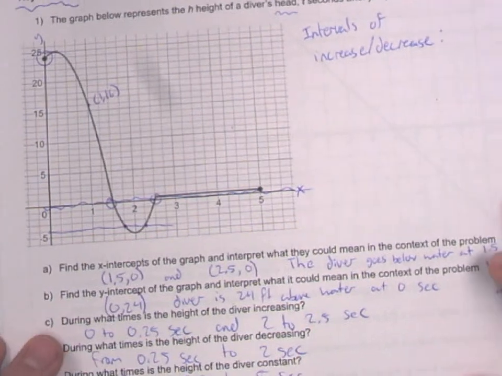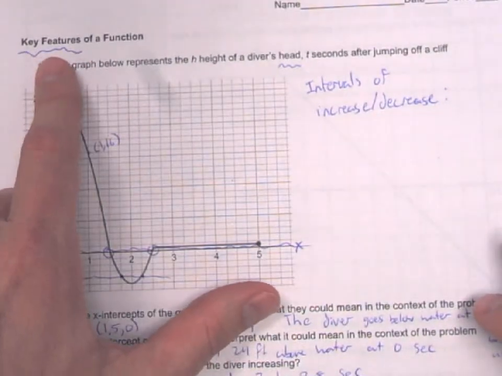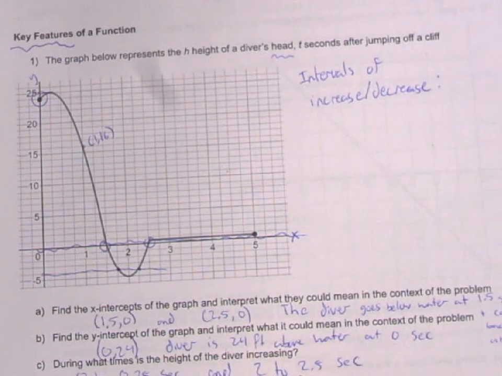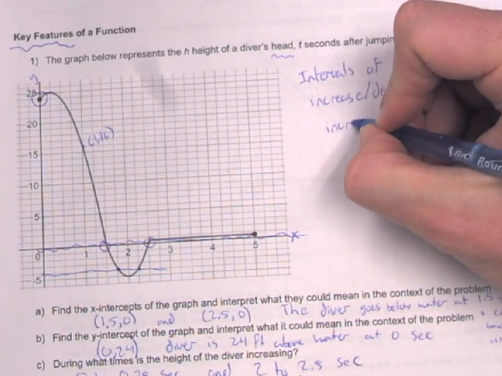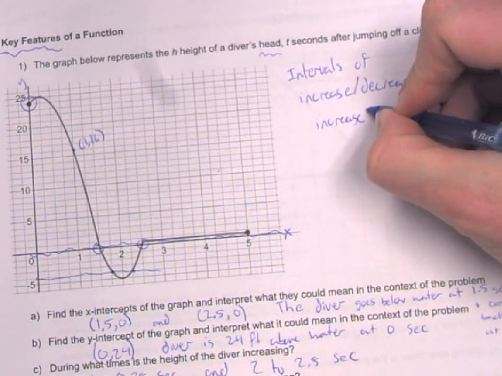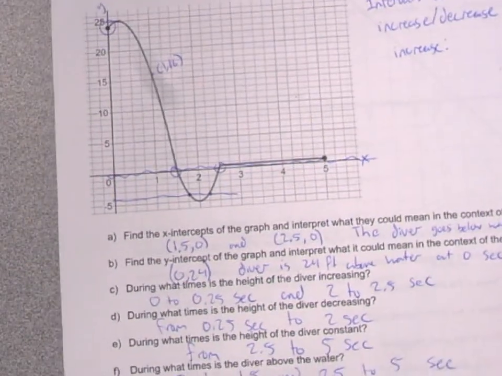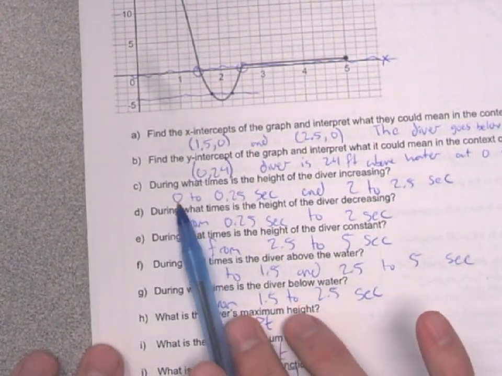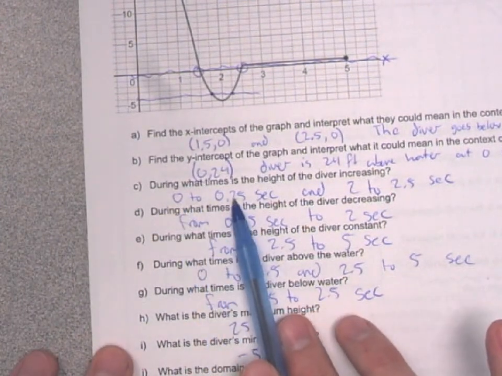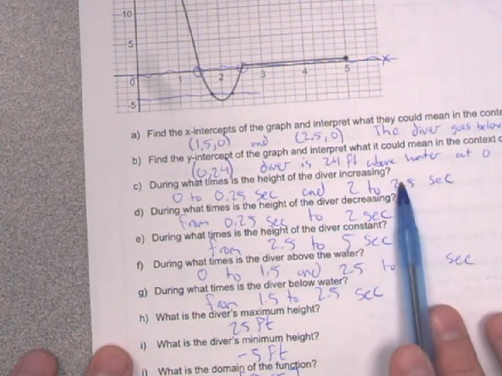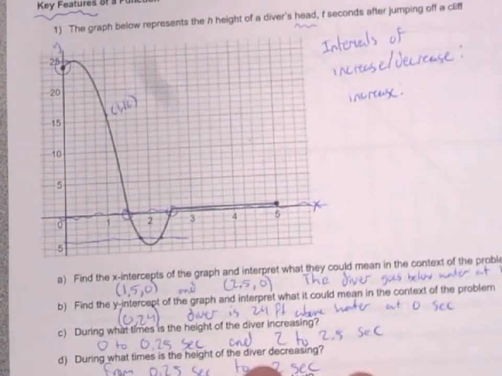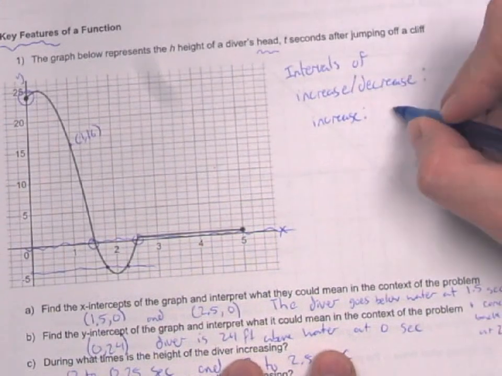Okay, so one of the key features of a graph is to describe when it's increasing and when it's decreasing. And in order to do that, we're going to use intervals. So let's talk about the interval of increase for a second. Before, we had these 2 intervals. We said that the diver was increasing from 0 to 0.25 and then from 2 to 2.5. So we're just going to take that information and write it in interval notation.